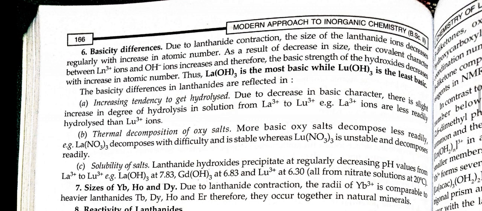The basicity differences in lanthanides are reflected in, first, increasing tendency to get hydrolyzed. Due to decrease in basic character, there is a slight increase in the degree of hydrolysis in solution from lanthanum to lutetium. For example, lanthanum ions are less readily hydrolyzed than lutetium ions.